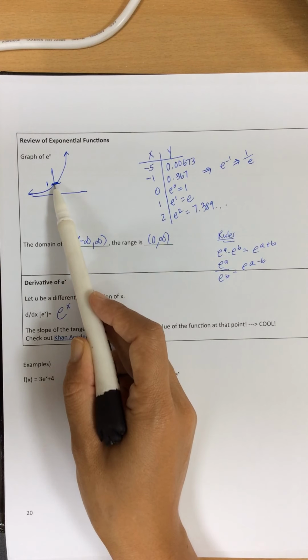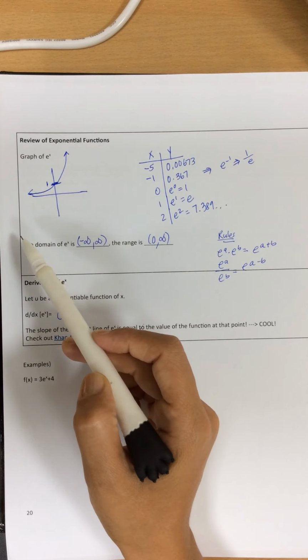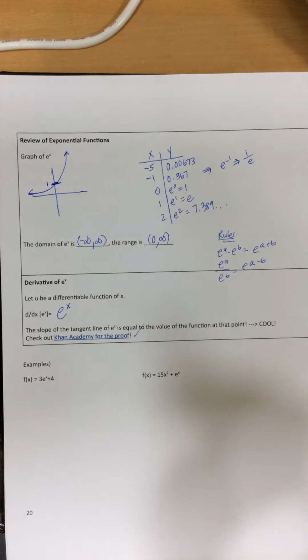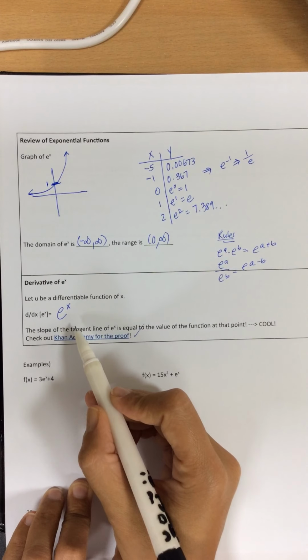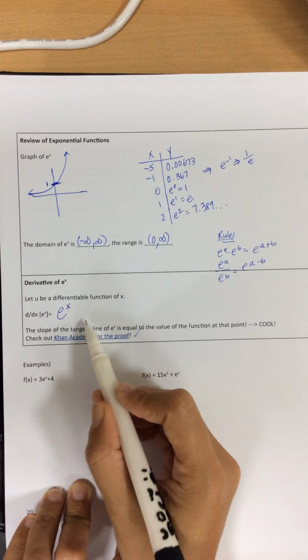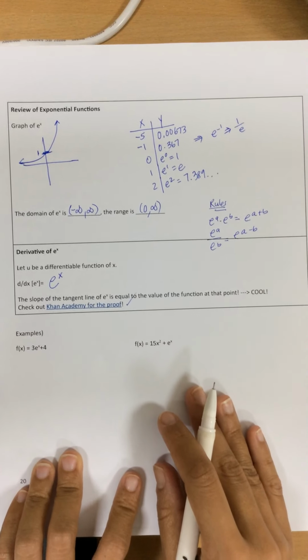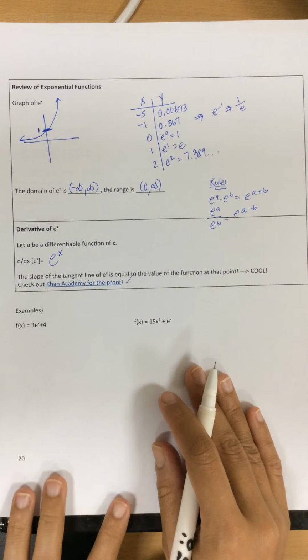And here, the slope at y equals 0 is exactly 1, the slope of that tangent line. So it's pretty cool. So just remembering what the graph looks like, and now we know if you ever have to take the derivative of e to the x, it's just e to the x. Watch the proof if you want to see why. So let's do some examples.